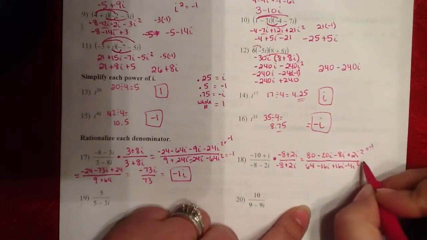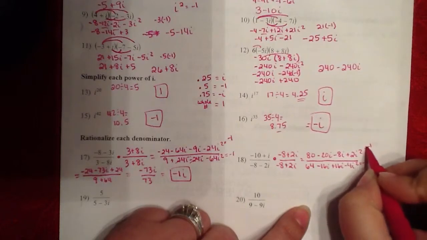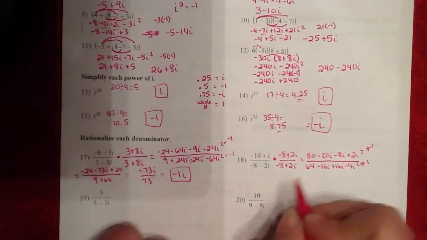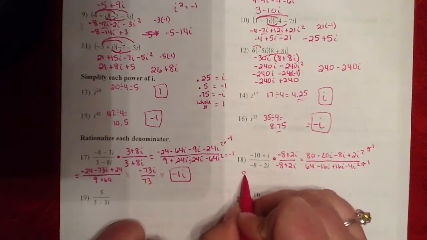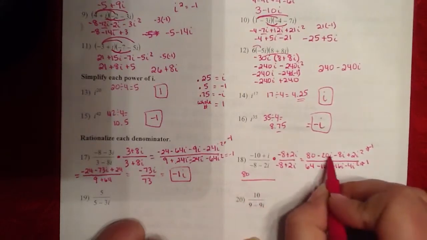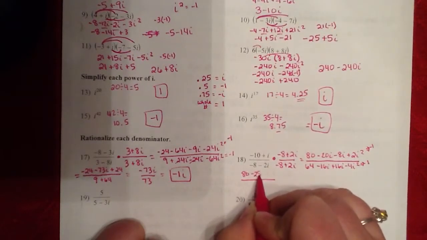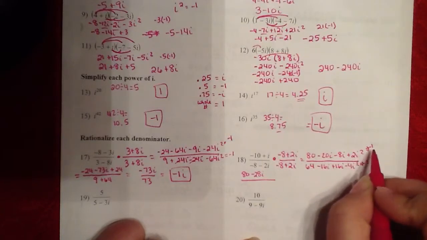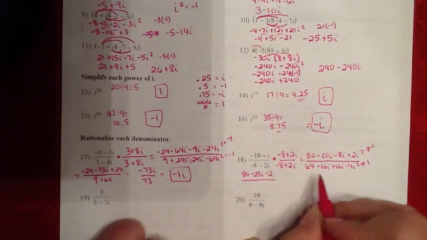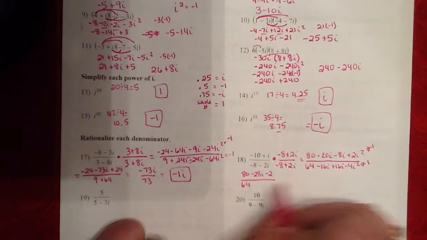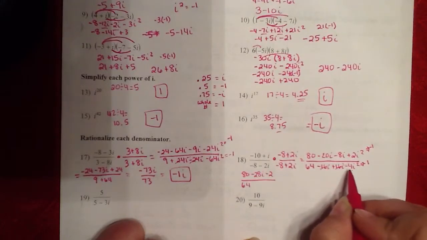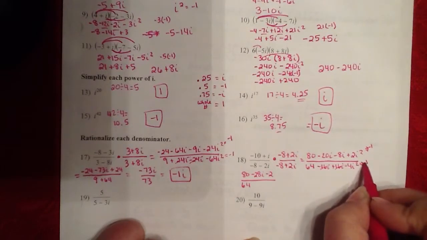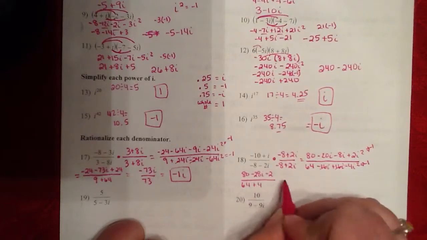Remember, these i squareds are actually negative 1s. So when we go down here, bring down my 80, combine my i's, negative 28i, 2 times negative 1, negative 2. Bring down the 64. These i's cancel like they should. Negative 4 times negative 1 is going to give me positive 4.